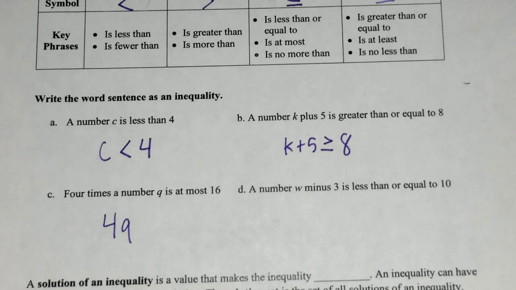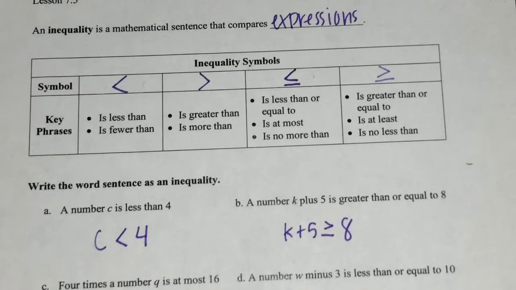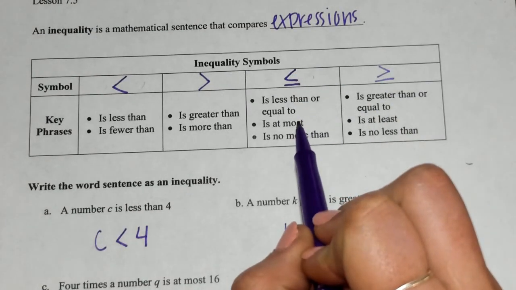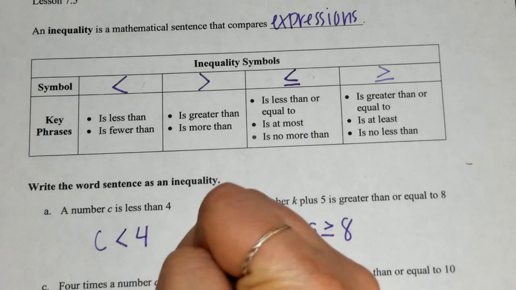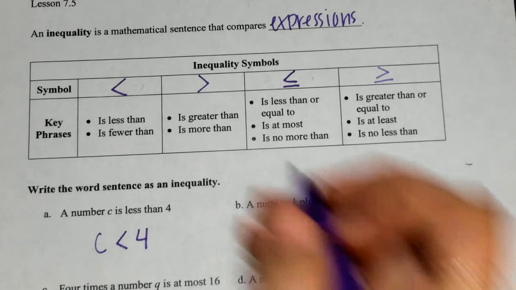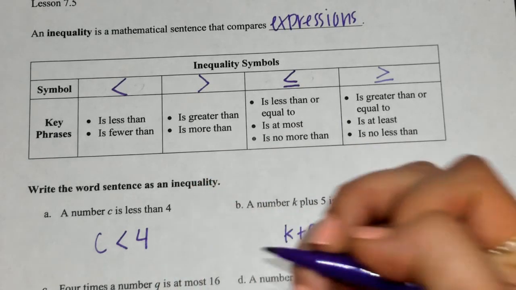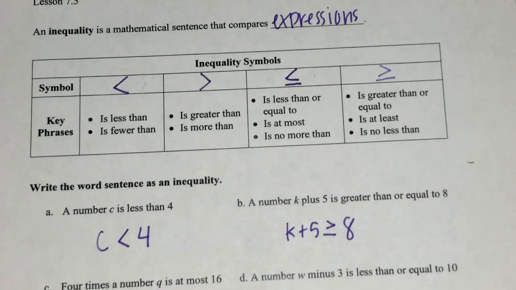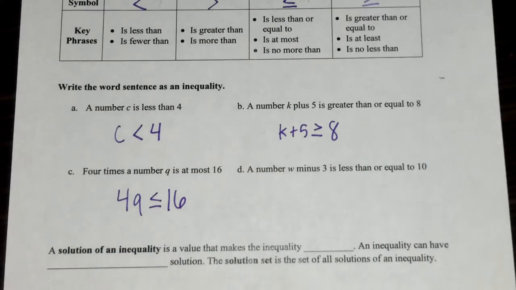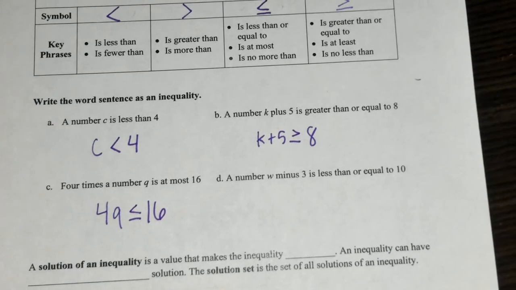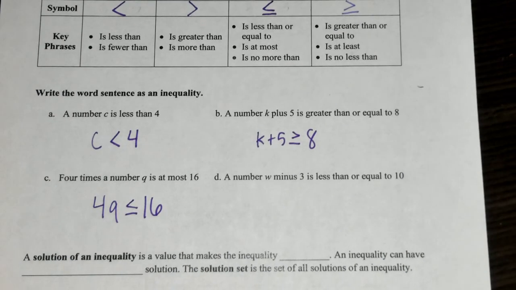So when we go up to our key phrases, it says is at most, which means it's less than or equal to. Okay, because that means the highest we can go is 16. So it's going to be 16 or less. So we'd have 4Q is less than or equal to 16. Okay, try D on your own.